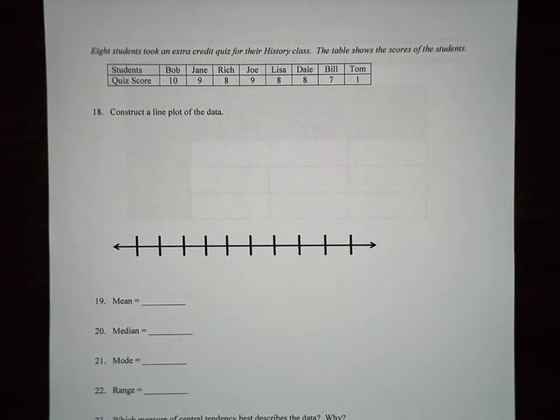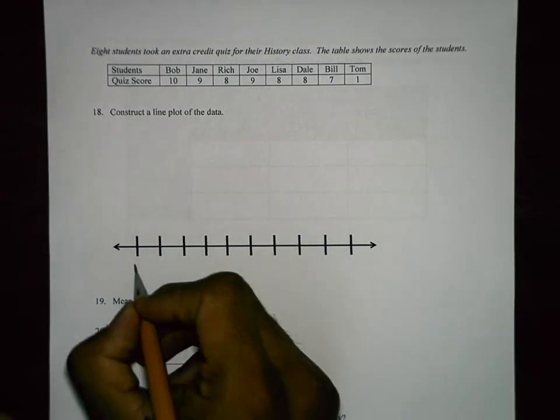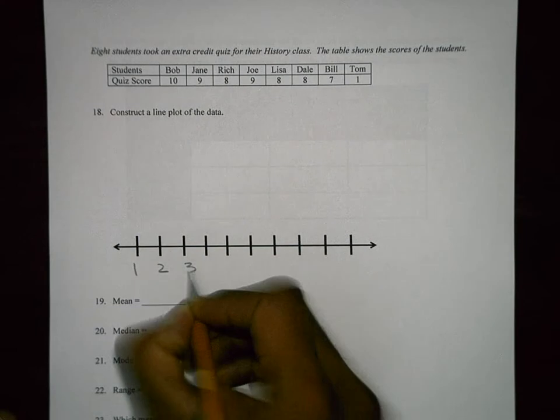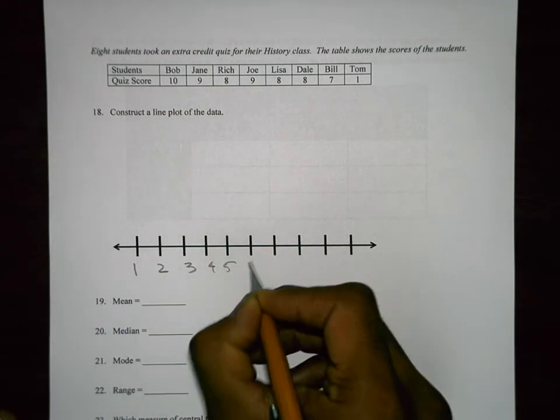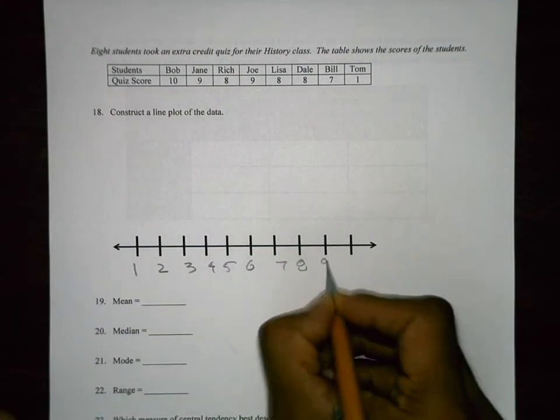This is the second part to the Unit 6 review for the retest. So they want me to do a line plot. And basically what a line plot is, I'm just going to list every time a value comes up. So I'm going to go ahead and label this out.